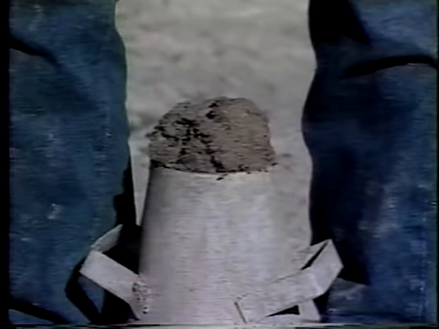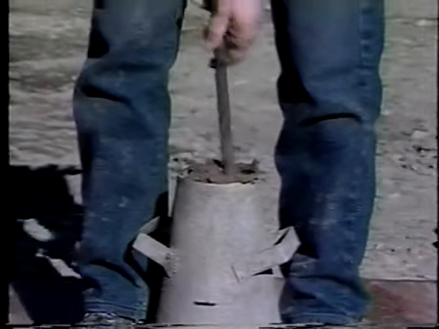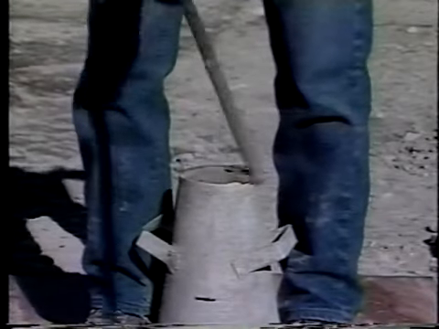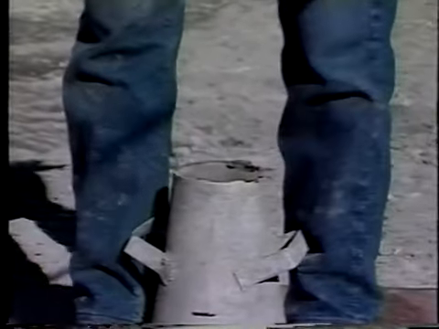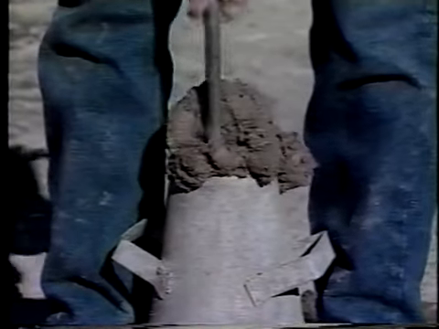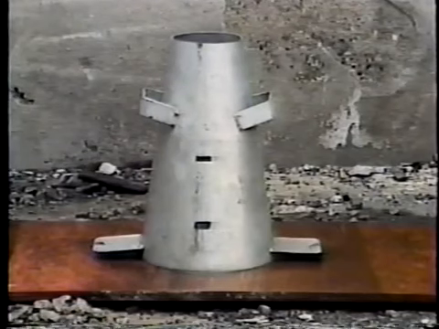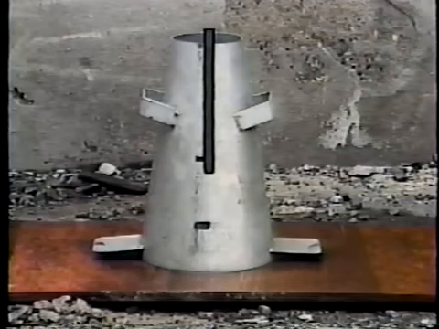The third layer should overflow the cone. That way, the concrete stays above the cone throughout the rodding. If it drops below the top, the rodding should be stopped. More concrete should be added, and then the 25 spiraling strokes should be completed. And the rod should just penetrate the top of the second layer about 1/2 inch.